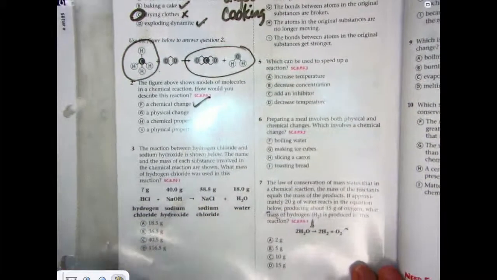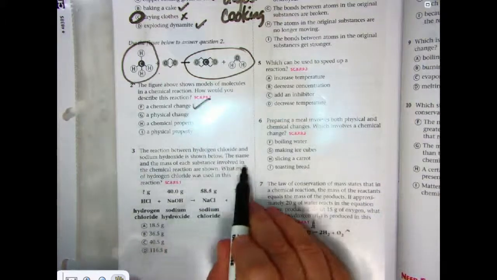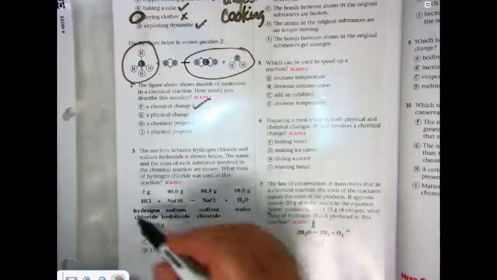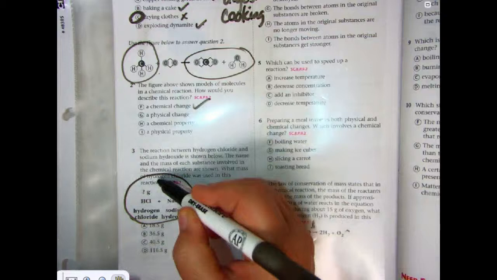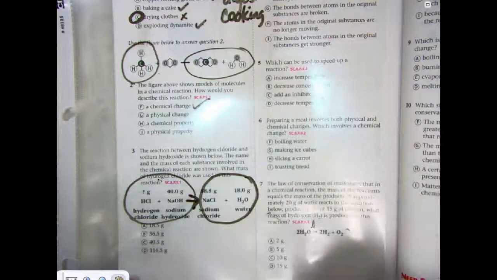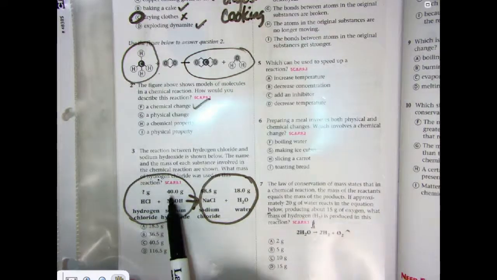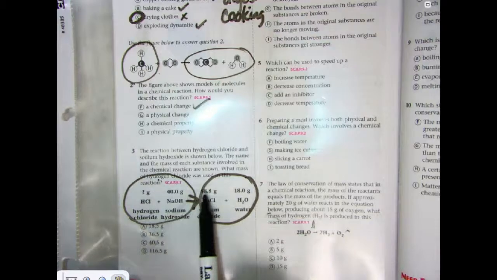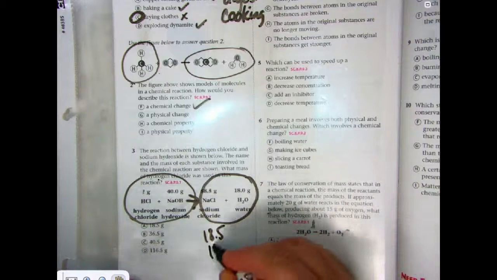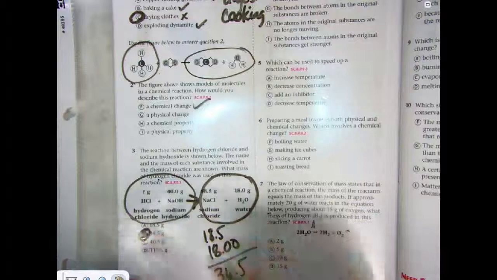Okay, the reaction between hydrogen chloride and sodium hydroxide is shown below. The name and mass of each substance involved in the chemical reaction are shown. What mass of hydrogen chloride was used in this reaction? And don't forget, the law of conservation of mass says the things on this side need to equal the things on this side of the arrow in a chemical reaction. Okay? So if you look here, you can just do mental math. 40 from 58.5 is 18.5, and 18.5 plus 18 is 36.5, so B would be the answer in that case.